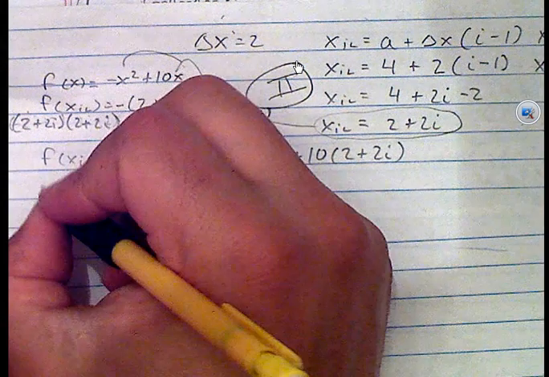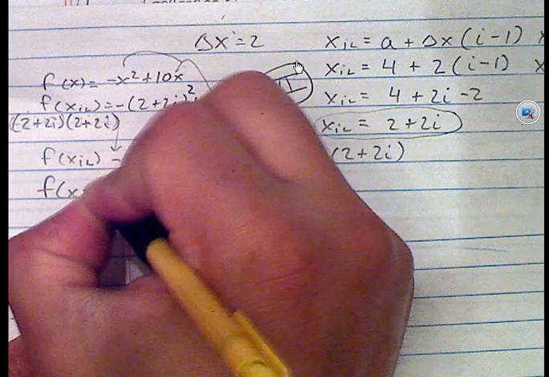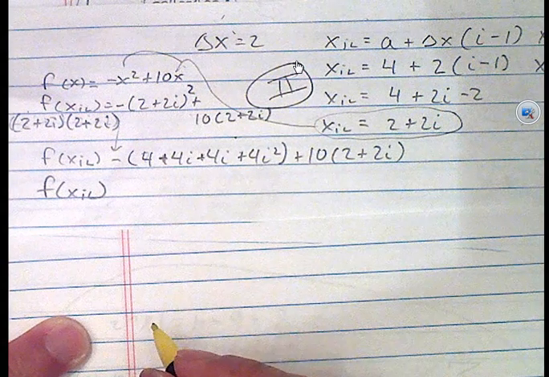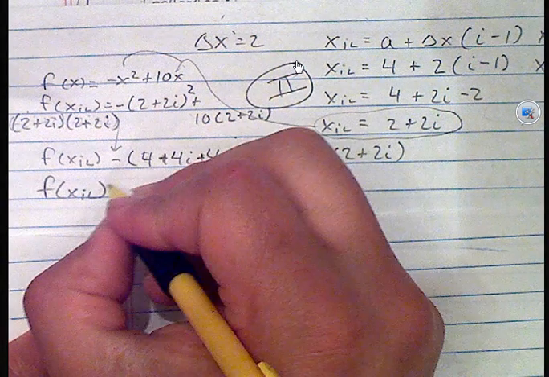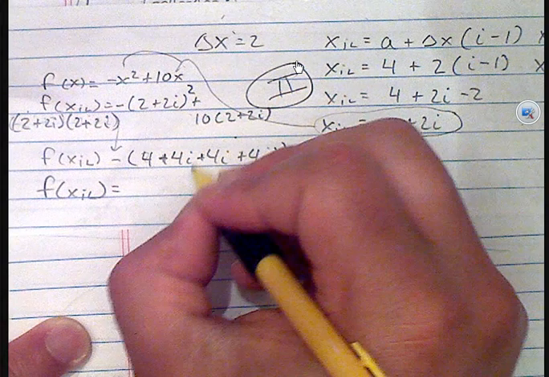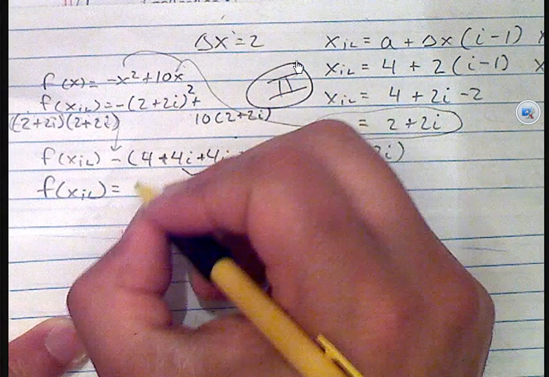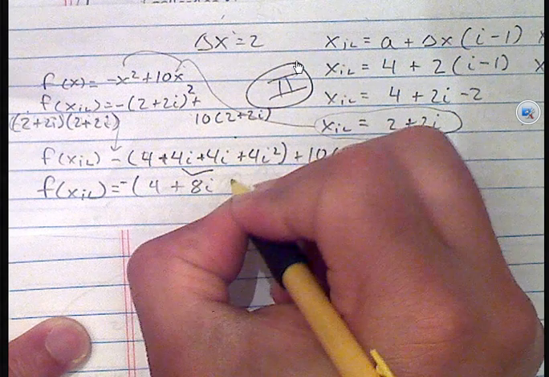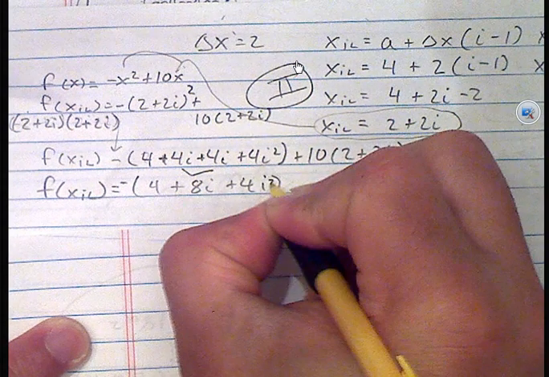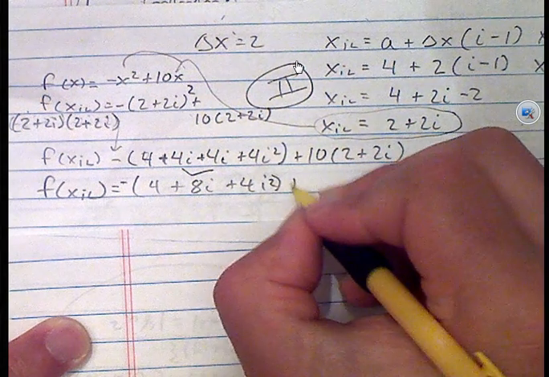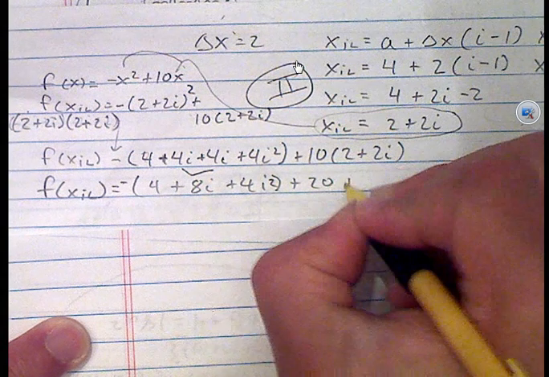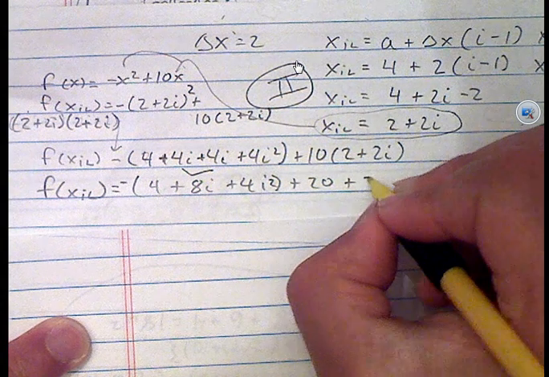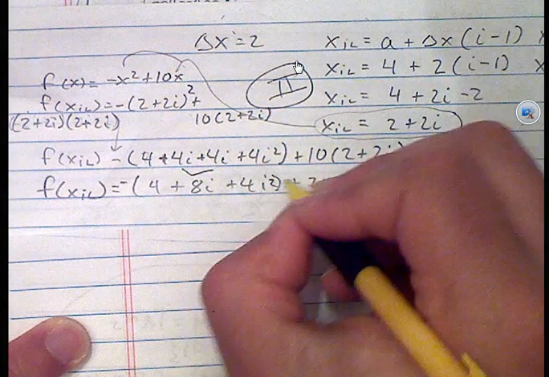So f of x of IL, right, equals, combine those, I get negative 4 minus 8i minus 4i squared, and then plus, well, I'll distribute that, 20 plus 20i.